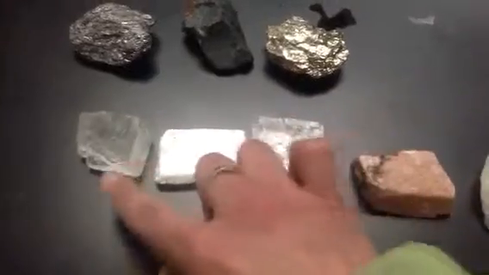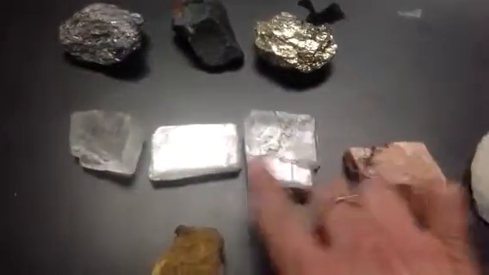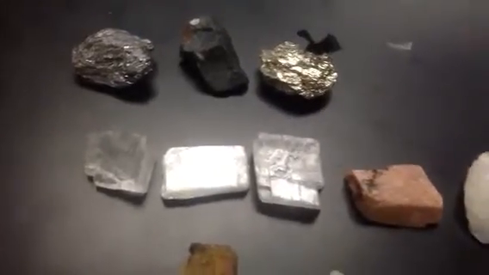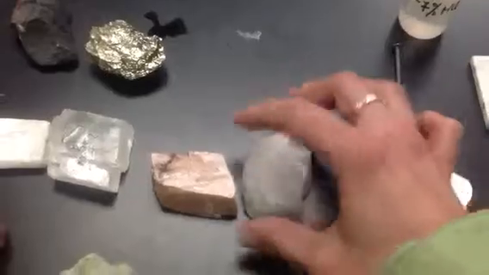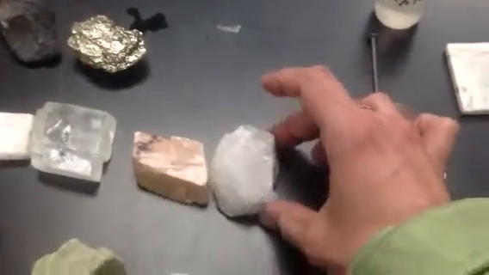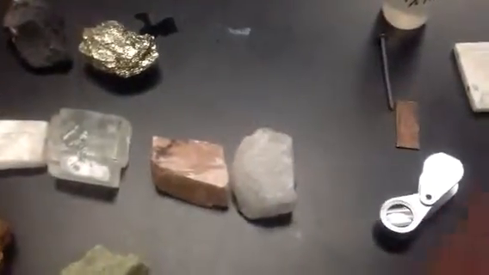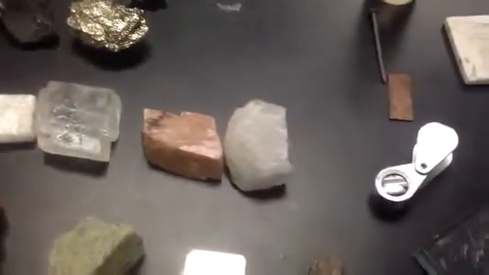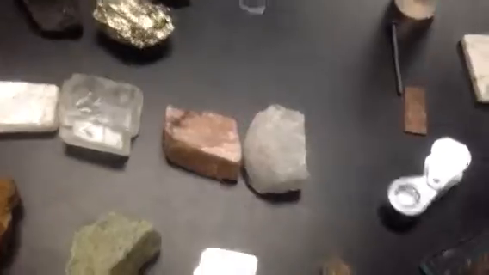For example, you can see that all three of these minerals are the same color, and they are three very different minerals. In contrast, this particular mineral right here and right here can come in multiple different colors, and they're the same mineral. Differences in color could be caused by weathering or a different element.